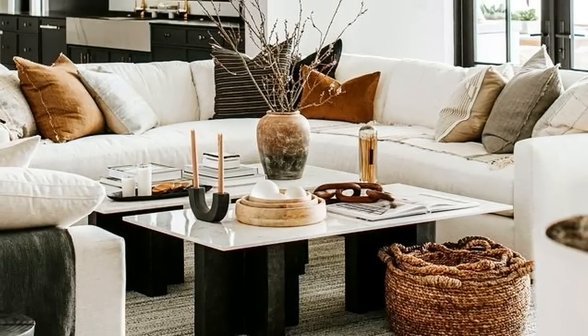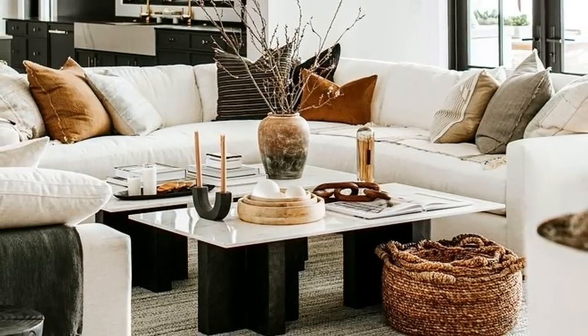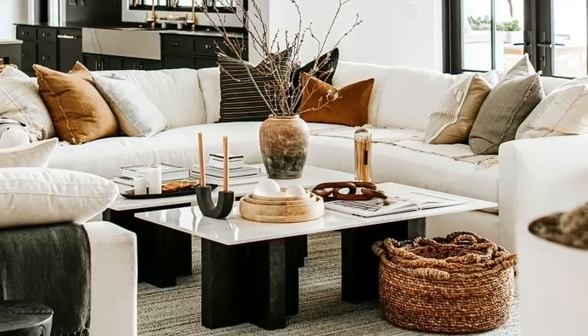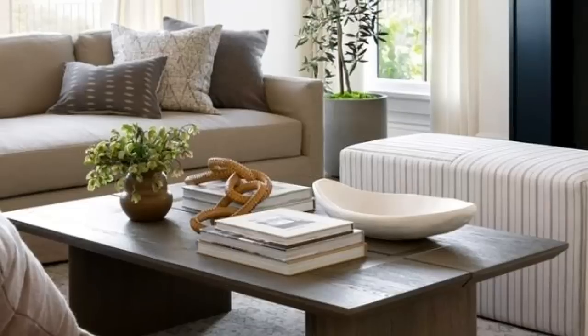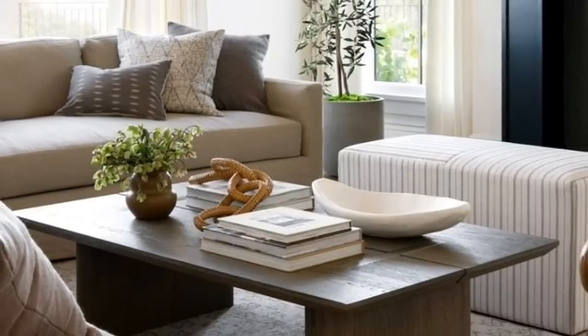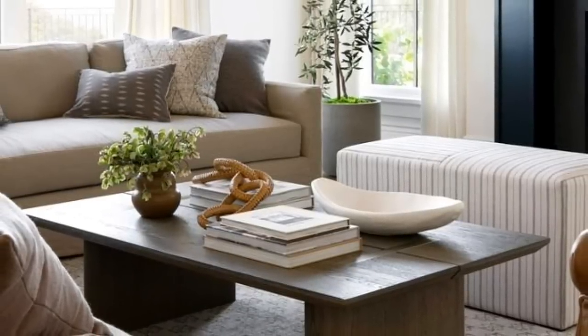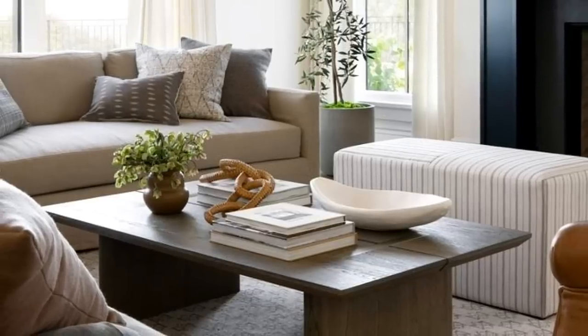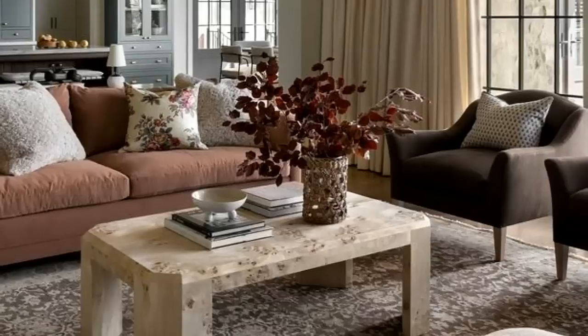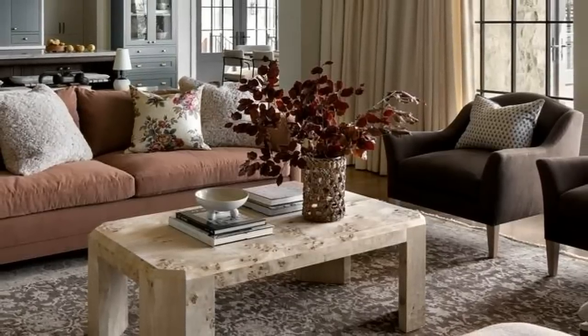In other words, a coffee table that doesn't match the size of the furniture in the living room will throw off the symmetry and proportion of a room, making it feel out of balance. A tip to consider when setting up your coffee table is to allow your coffee table to be between 14 and 18 inches away from the seating.